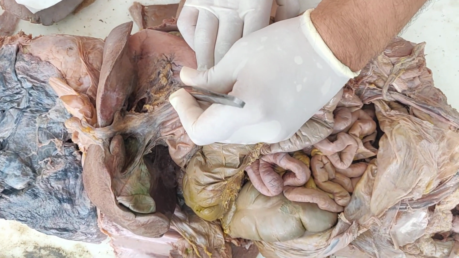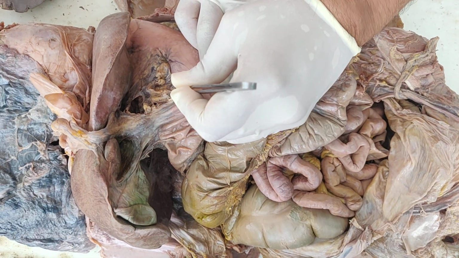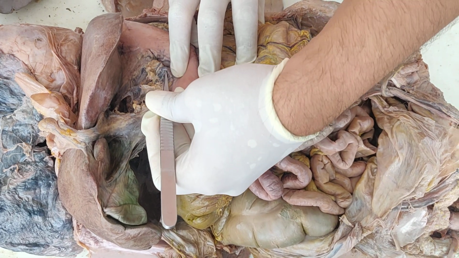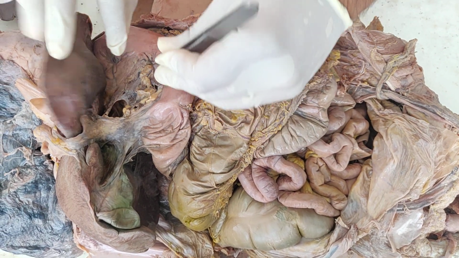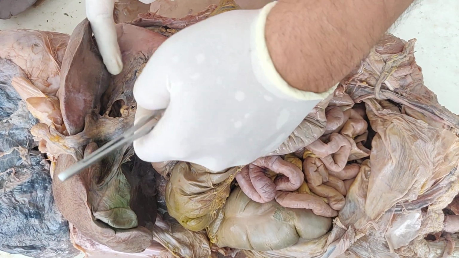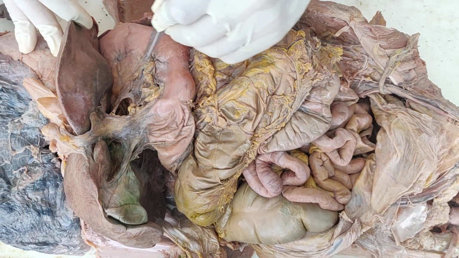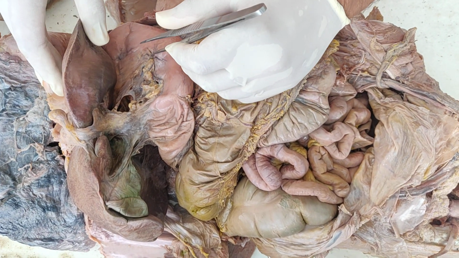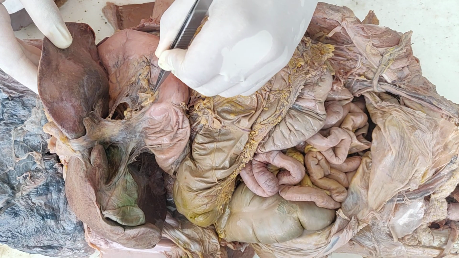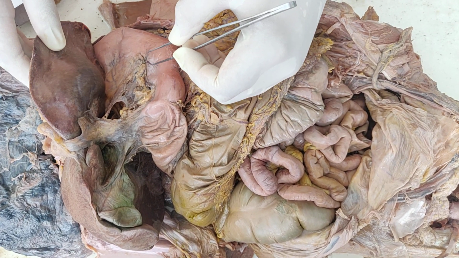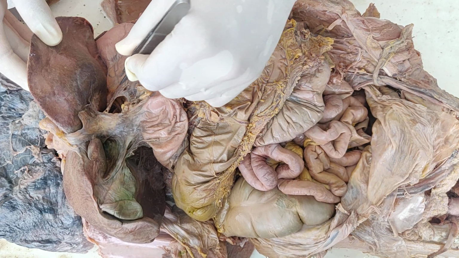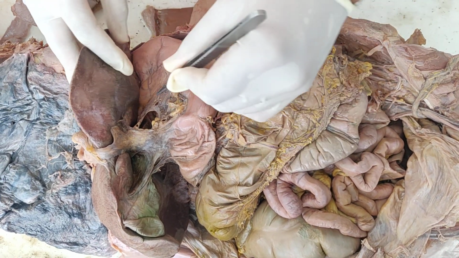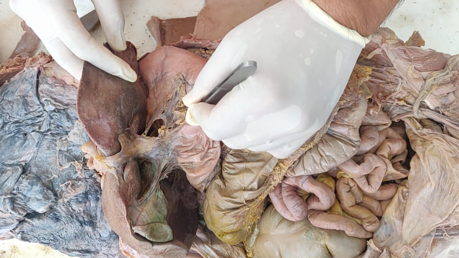Here, if I dissect and remove the anterior layer, you can see there is one artery. Here you can see this is the artery. It is the left gastric artery and also the right gastric artery. So the right and left gastric vessels lie at the lesser curvature of the stomach on the lower part. Also there is a gastric group of lymph nodes and branches of the gastric nerve, which lie at the lower end of the lower attachment of the lesser omentum, at the level of the lesser curvature of the stomach.